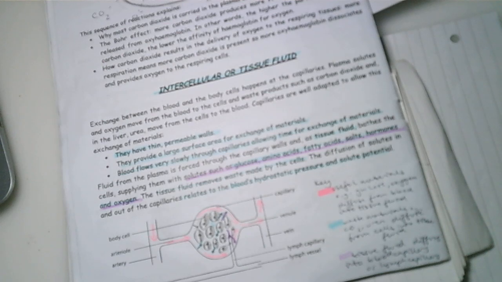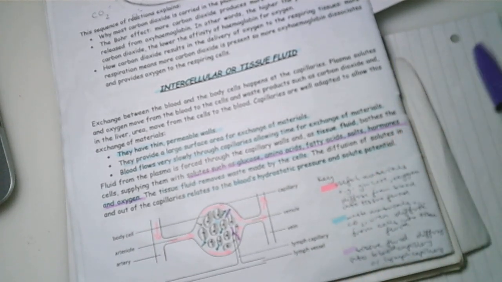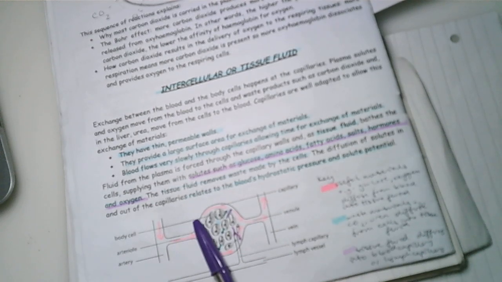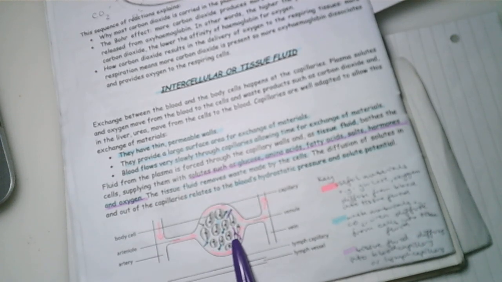They have thin permeable walls, a large surface area for exchange of materials, and the blood flows very slowly through the capillaries, allowing time for exchange of materials. Fluid from the plasma is forced through the capillary walls as tissue fluid, and then it bathes the cells, supplying them with solutes such as glucose, amino acids, fatty acids, salts, hormones, and oxygen. And then the tissue fluid removes waste made by the cells.